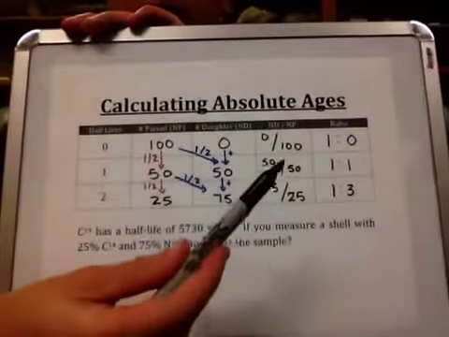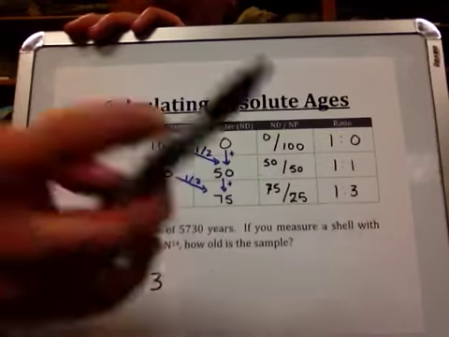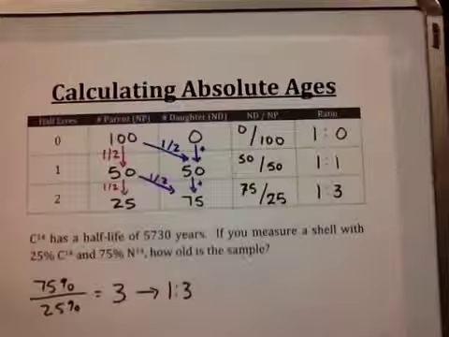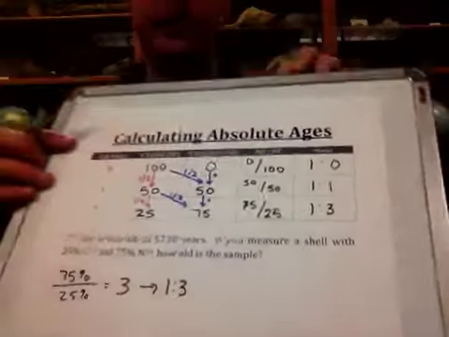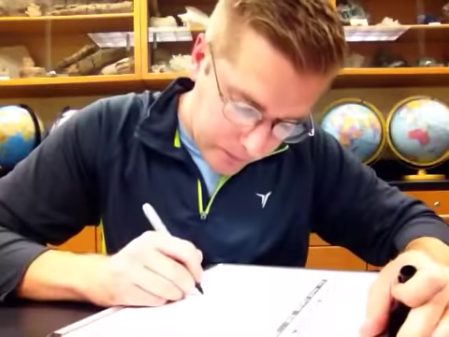Remember, what we're determining here is what goes on the right of the ratio. So we know that we're looking at a 1:3 parent-to-daughter ratio, and we also know that a 1:3 ratio means there have been 2 half-lives.